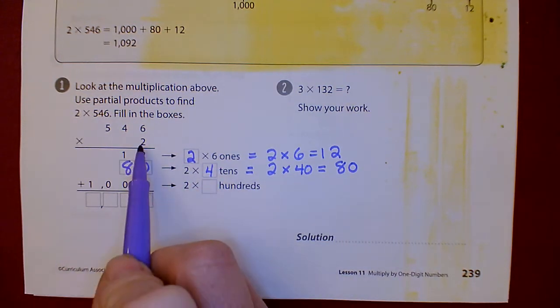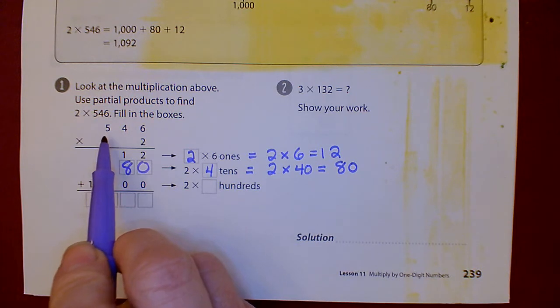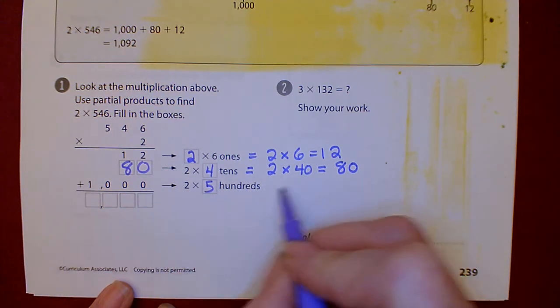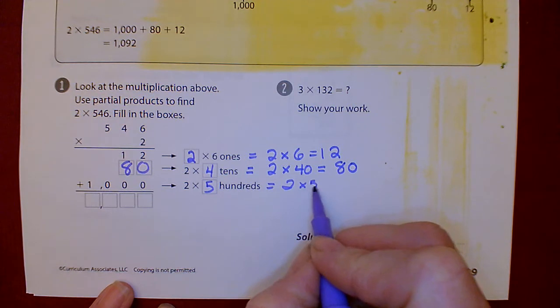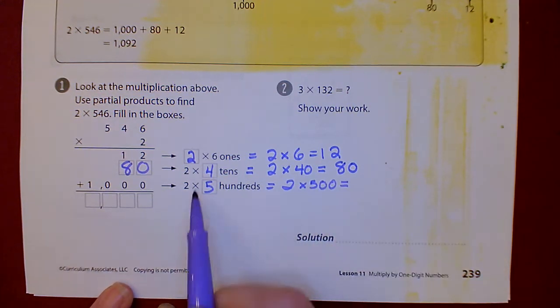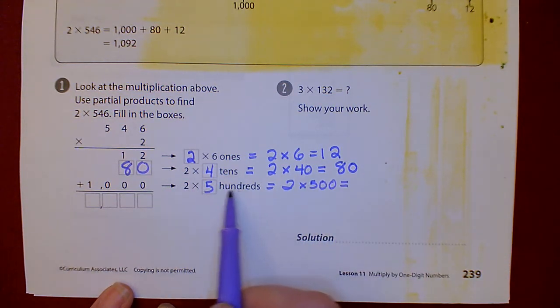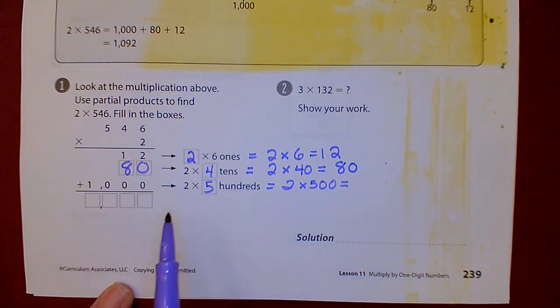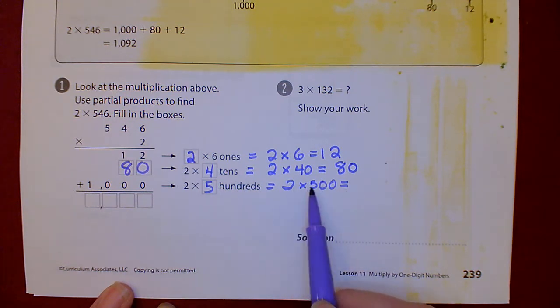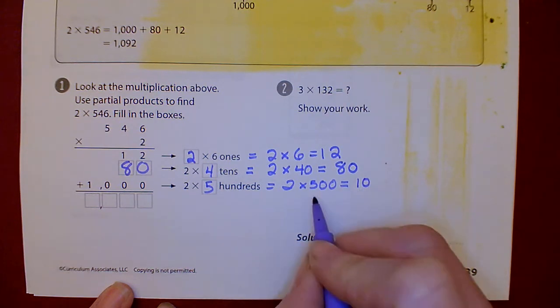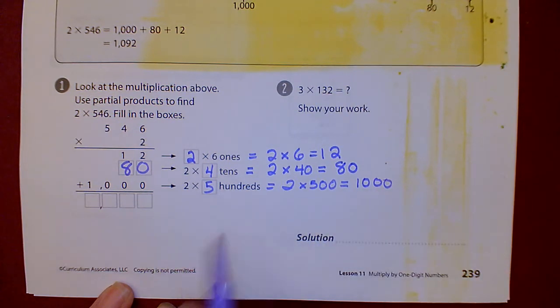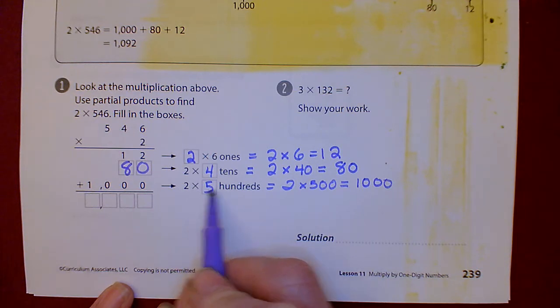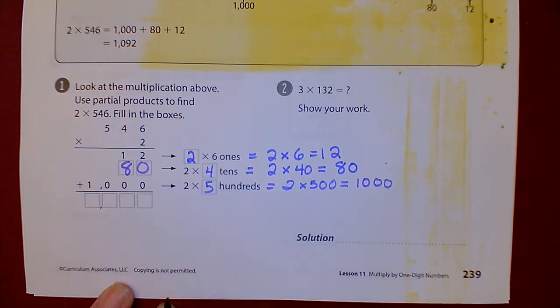And then last we're going to do 2 times the hundreds, and we have 5 hundreds. Or another way to write that is 2 times 500. And again, you could either do this where you say you have 10 hundreds, and 100 means add on 2 zeros, or you could simply do the zero trick here where you're doing 2 times 5, which is 10, and then we have to add on those 2 zeros. So again, 2 times 5 is 10, and 10 hundreds adds on 2 zeros, or the same thing here, 2 times 500, but using the zero trick. 2 times 5 is 10, and add on the 2 zeros.